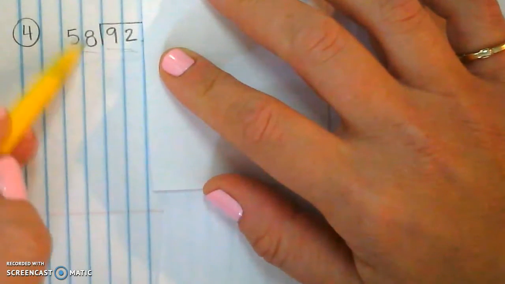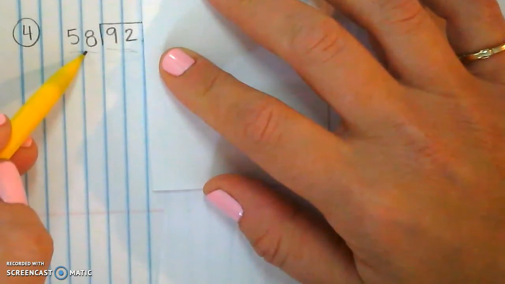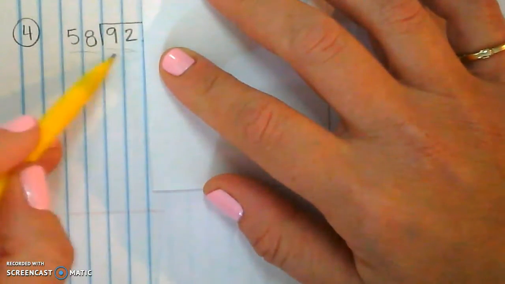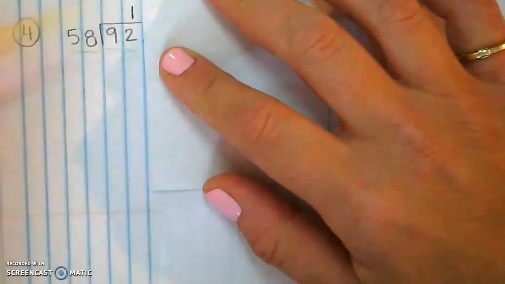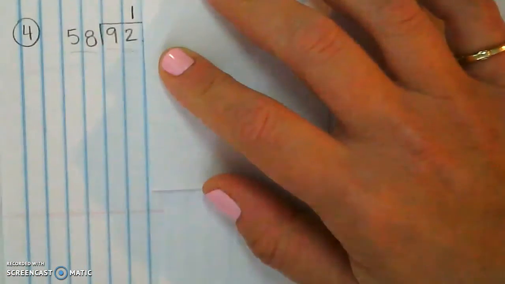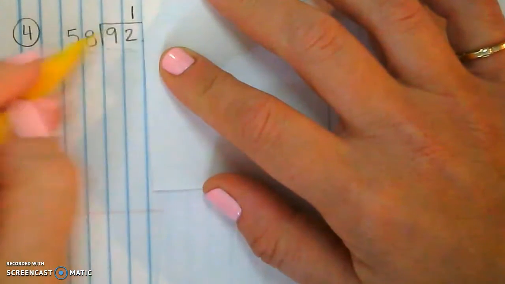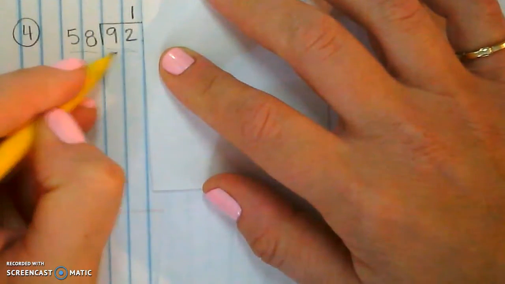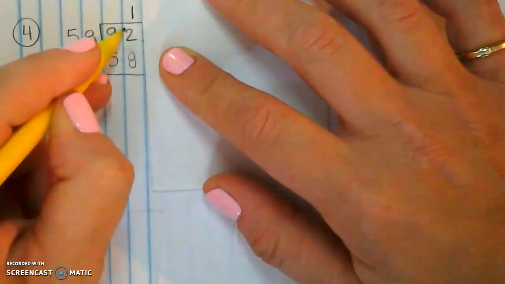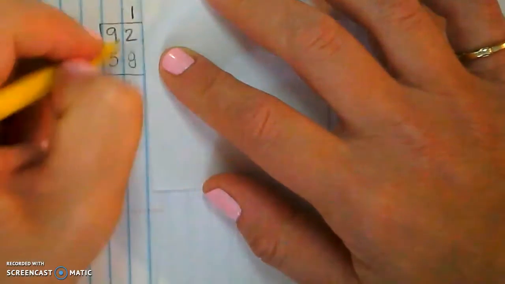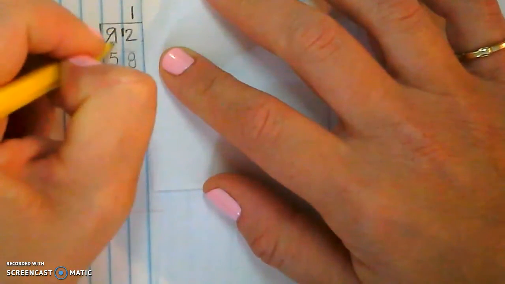Well, 58 is pretty close to 60. And if I had 2 60s, that would take me to 120. And that's way too big. So the best estimate for this problem is going to be 1. I can take 58 away from 92 once, and 1 times 58 is 58. When I subtract to find the difference between these two numbers, I need to regroup.